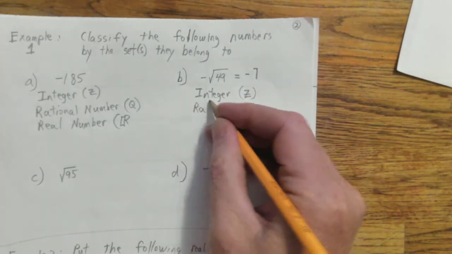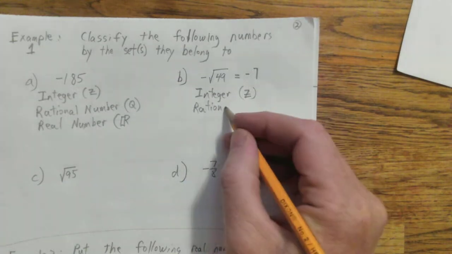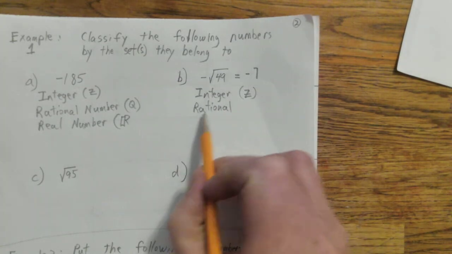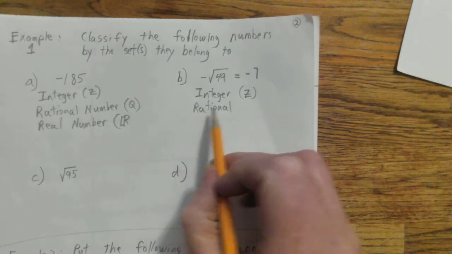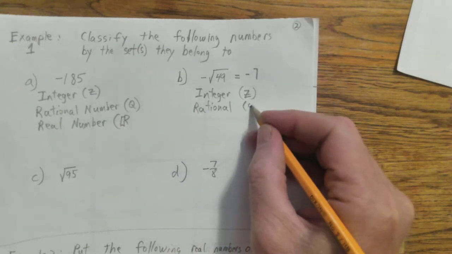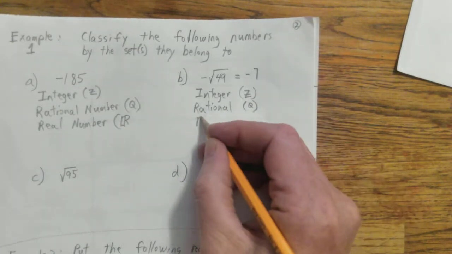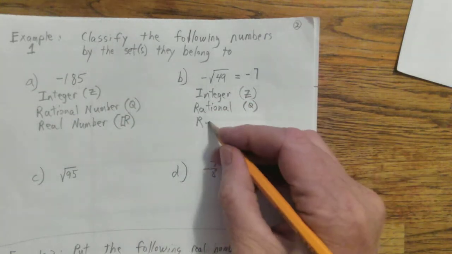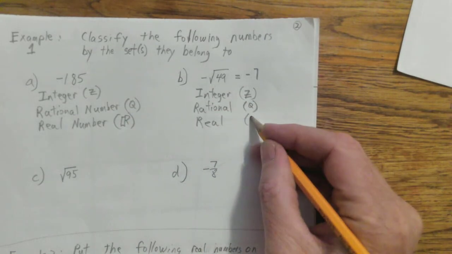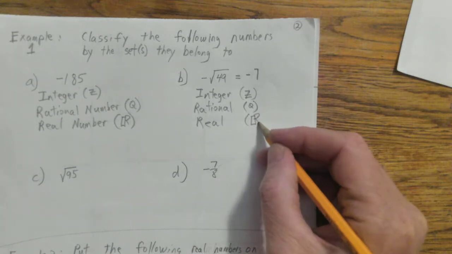We can call it rational. And we can call it real, my fancy R.